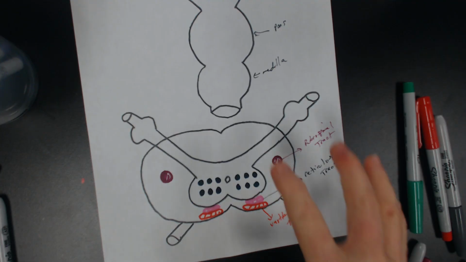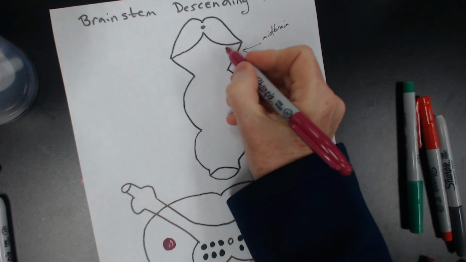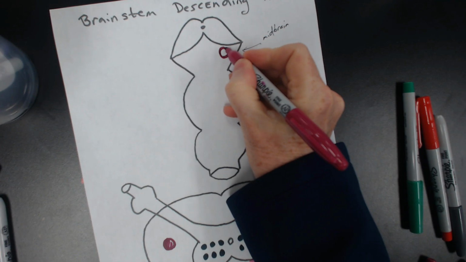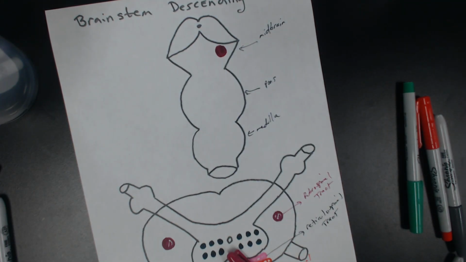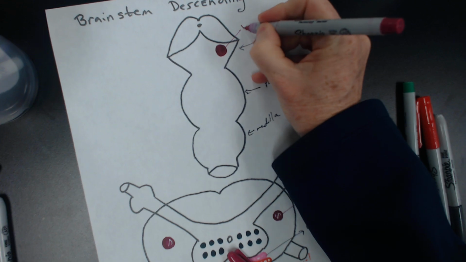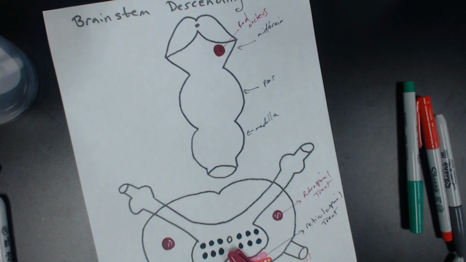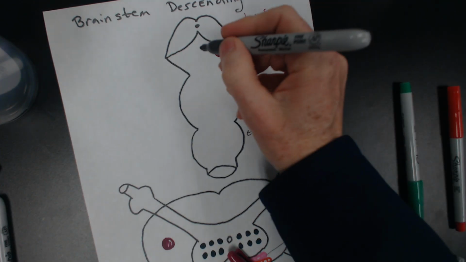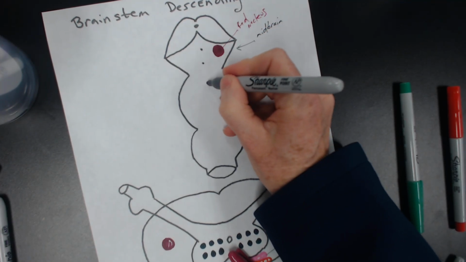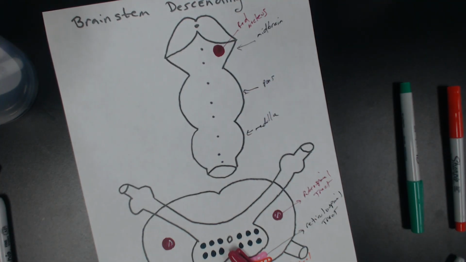Everybody caught up? Looking at the midbrain. Starting out here, we have this nucleus. In the midbrain, you have a nucleus that's known as the red nucleus. Again, to represent the decussation, I'm just going to put my midline in with my dots. Nothing different.